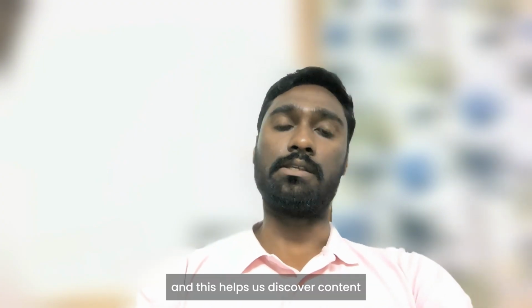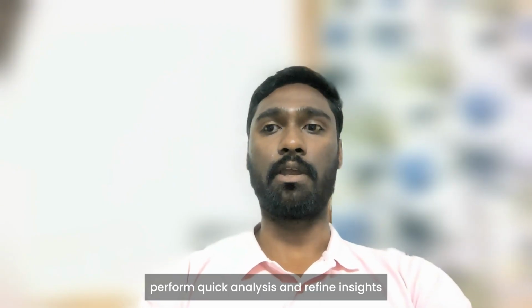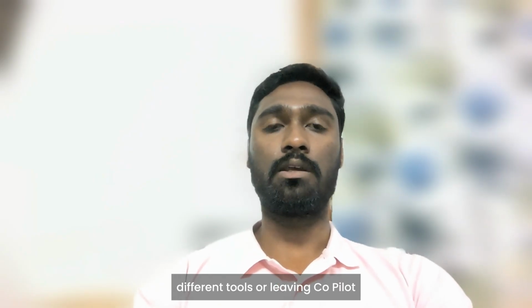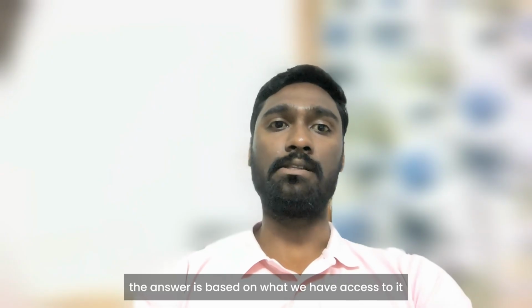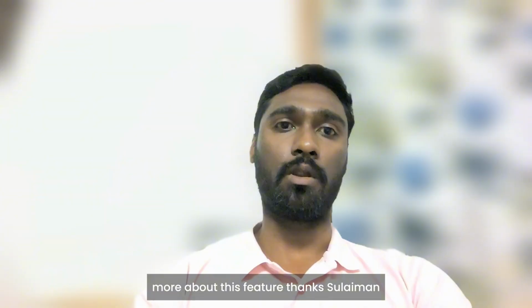This helps us discover content, ask questions, perform quick analysis, and refine insights, all without switching between different tools or leaving Copilot. The beauty of this feature is that the answer is based on what we have access to. I'm really looking forward to exploring more about this feature.